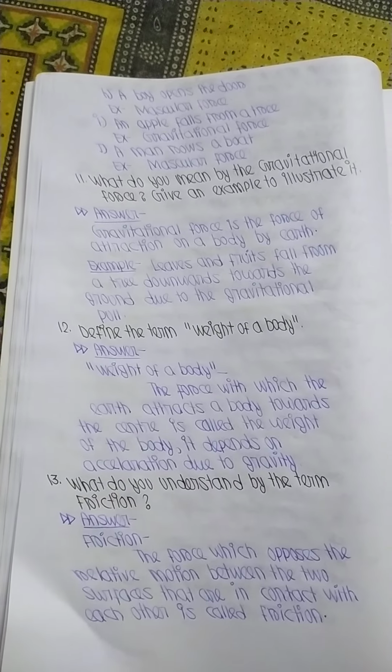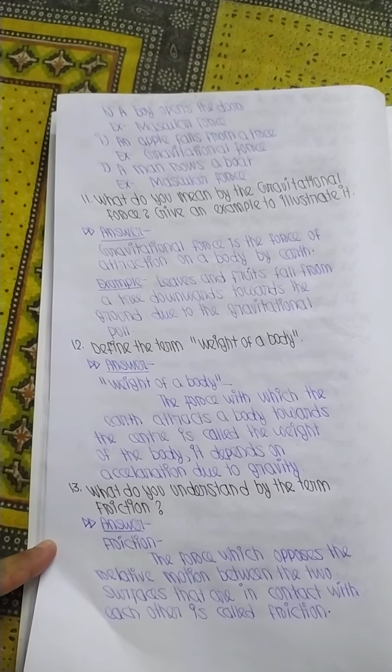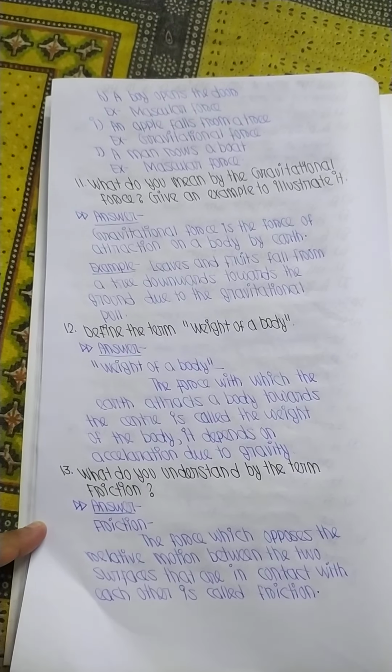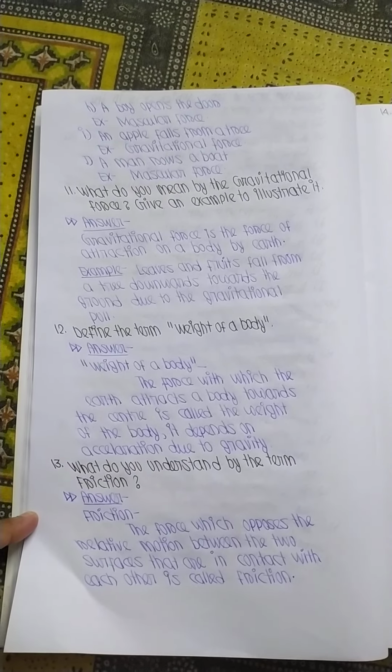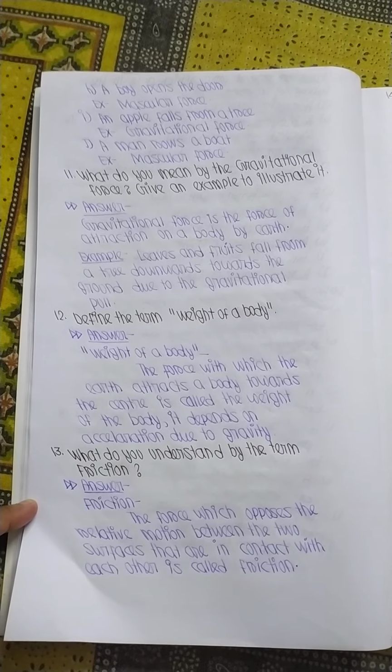H. A boy opens the door. Example, muscular force. I. An apple falls from a tree. Example, gravitational force. J. A man rows a boat. Example, muscular force.